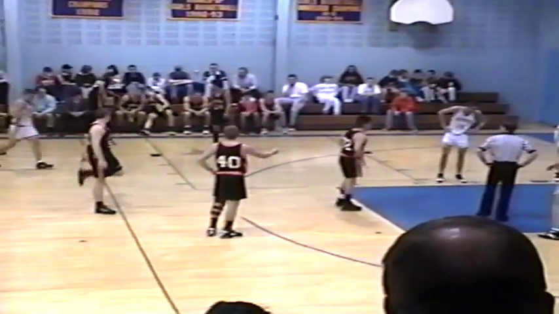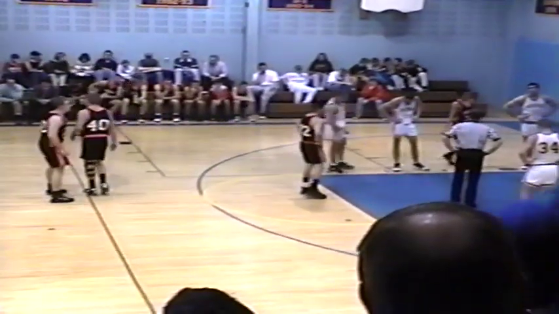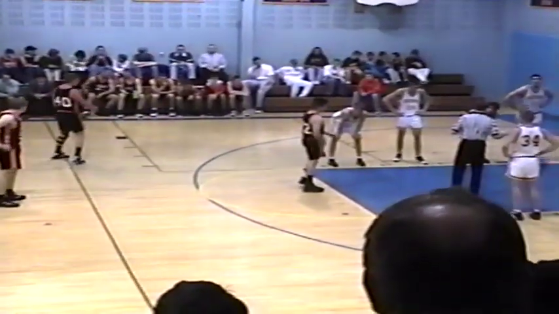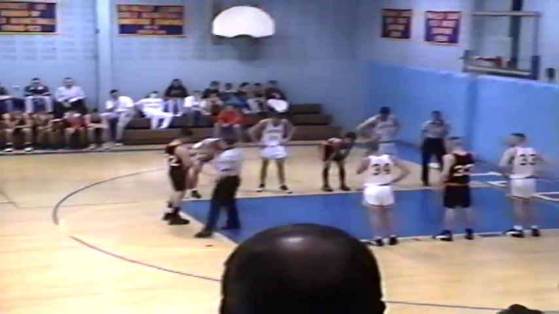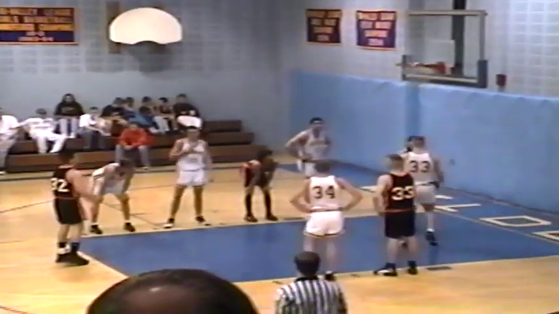UD will inbound the ball, I do believe. Miller and Travitz coming in to the ball game for the Trojans. And Allen is indeed shooting 2. Heath will be at the line to fire up his first one. Here it is. It is good. Heath Allen, a nice free throw. 62-36.